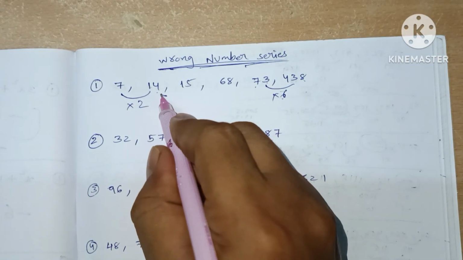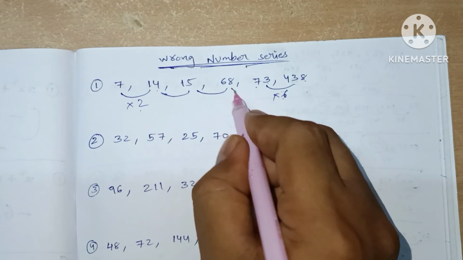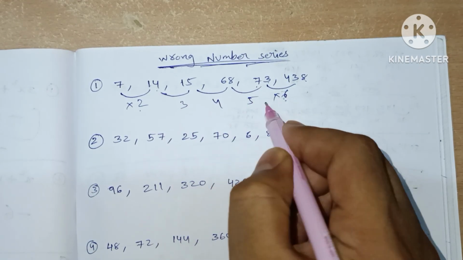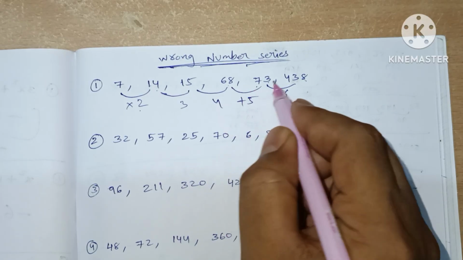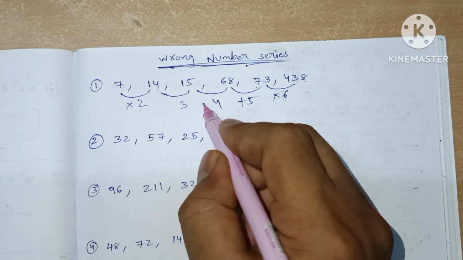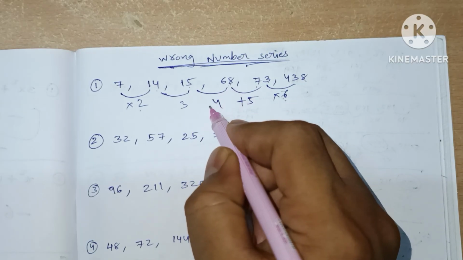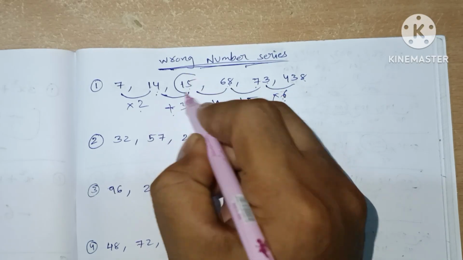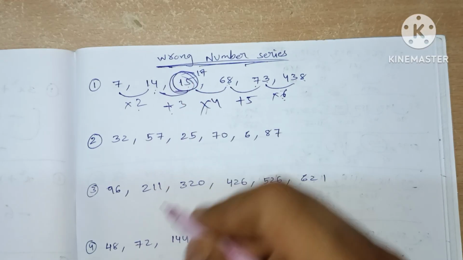So 2 and 6, so it must be 3, 4, 5 and 6. 68 plus 5 will be 73. 15 becomes 68. 14 plus 3, which will be 17. 17 4 times will be 68. So the wrong number is 15.